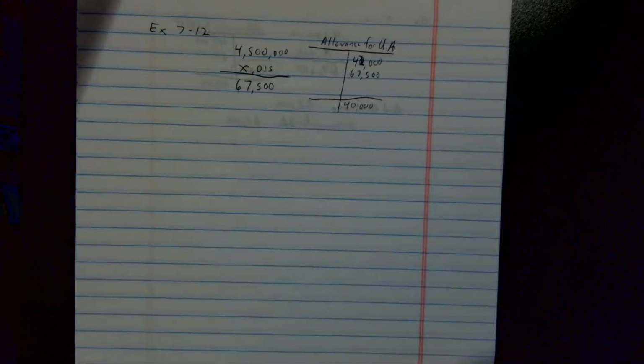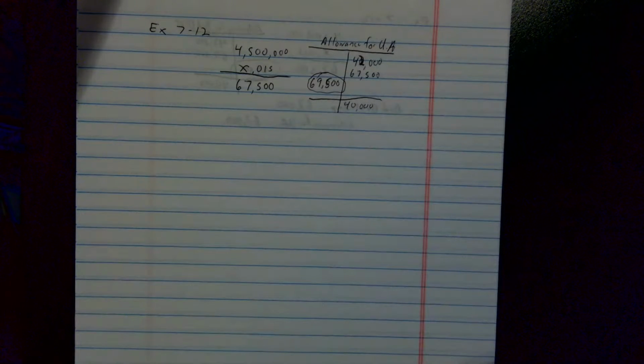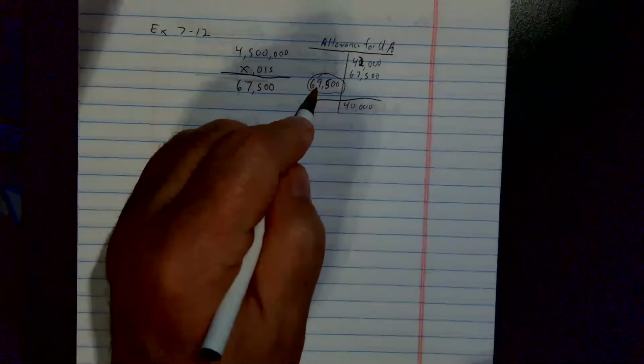And we know we wrote off 67,500 for bad debt expense, and the offsetting credit is allowance for uncollectible accounts. And so the only way to get there is we had to write off 69,500 in accounts receivable. So that's how much we wrote off during 2021. And then part three says, if the company uses the direct write-off method, what would be the bad debt expense in 2021? What would be the amount that we wrote off, the 69.5?